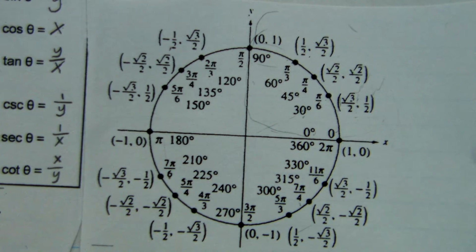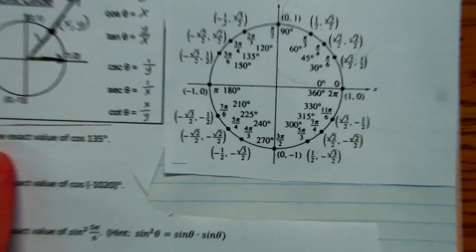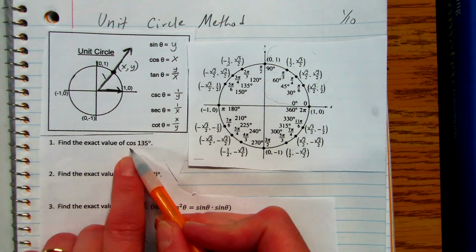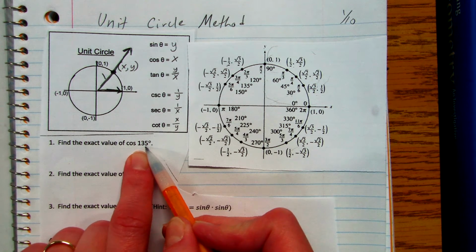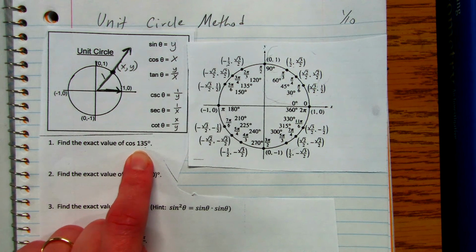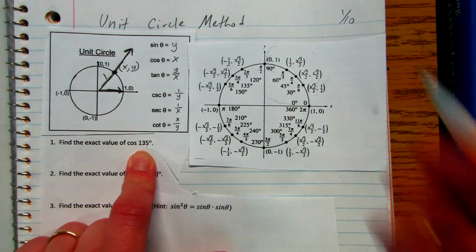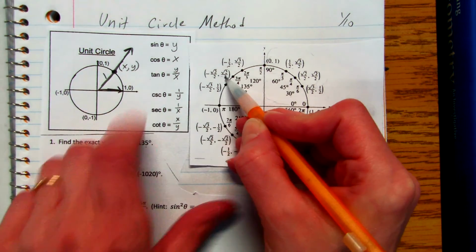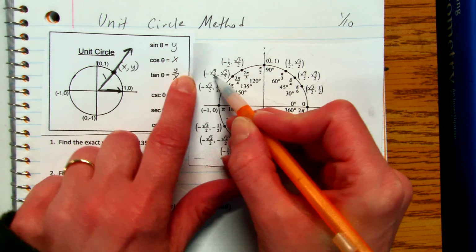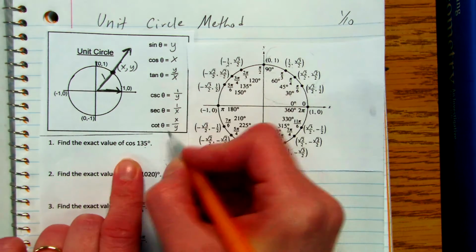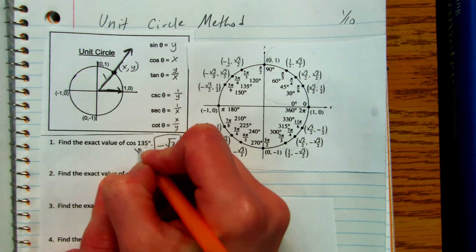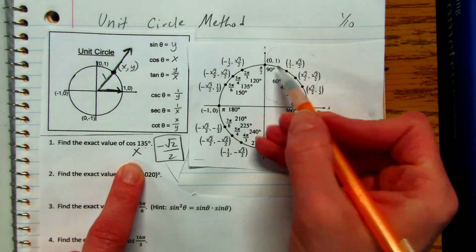So we can use this to answer some questions about the exact value of some trig functions for general angles. So if I want to know the exact value of cosine 135 degrees, so this is exact, not what your calculator is going to give you, but with radicals and fractions, I could find 135 right here and find the point, and cosine is the x coordinate. So I just find the x coordinate, which is the first number, and write down negative square root of 2 over 2. So, and I'll write an x over here. So we found 135 degrees.